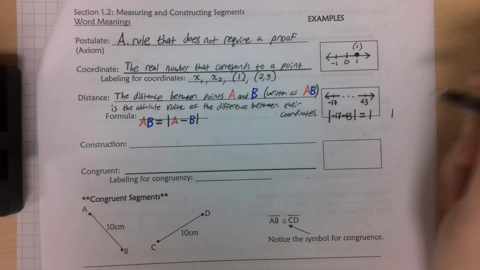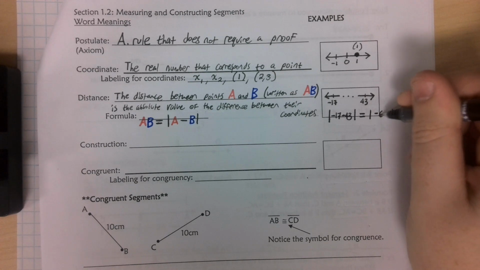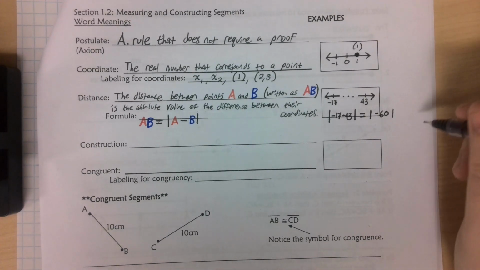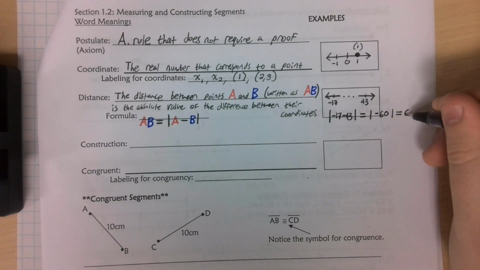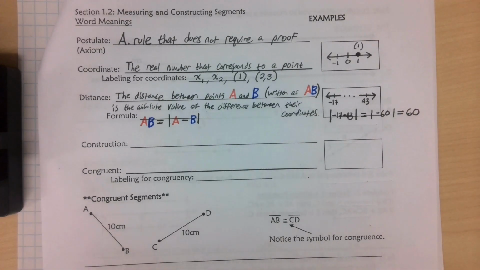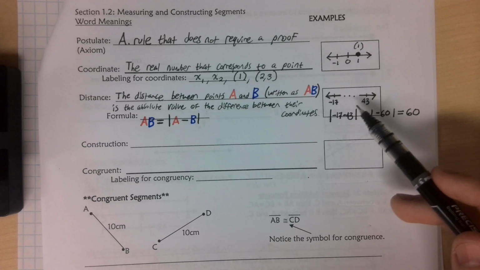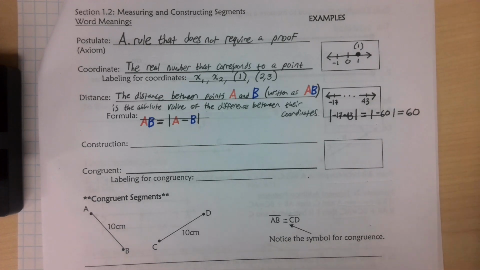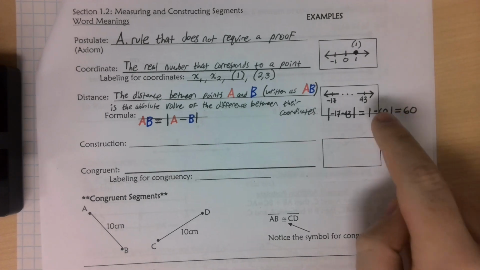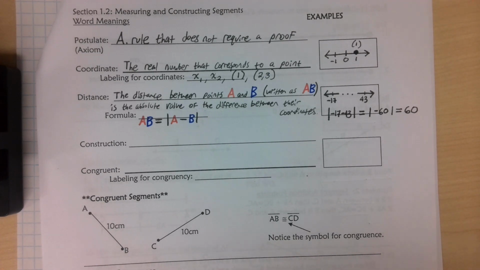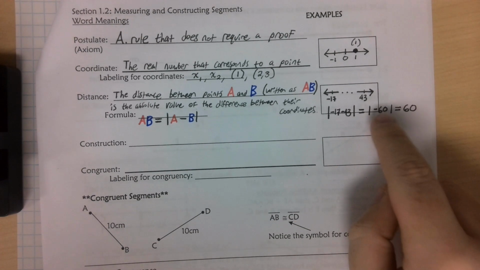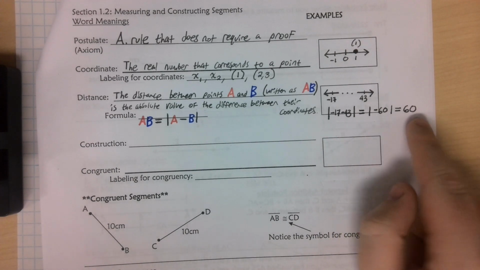-17 minus another 43 is just -60. And the absolute value of -60 is just 60. This would be the distance between negative 17 and 43. They're 60 spaces apart. The reason why we use absolute value in this is because distances can't be negative. I mean, there's no way to walk negative 2 miles. So the absolute value just guarantees that whenever we get a negative, we just make it positive.